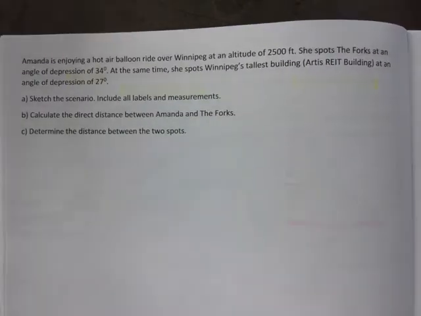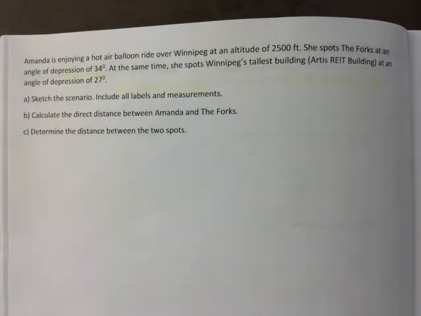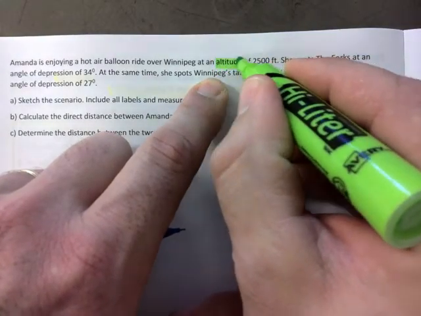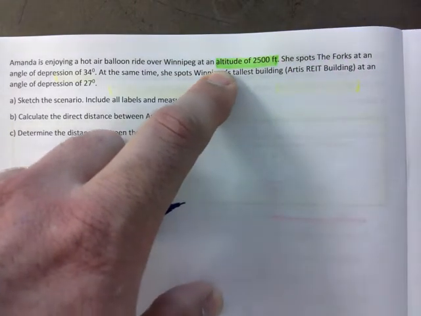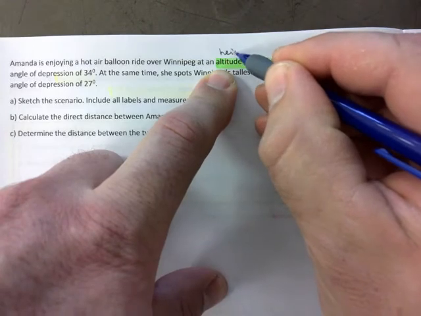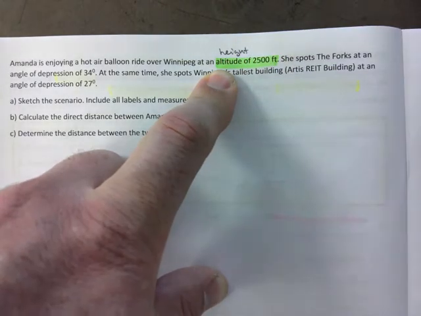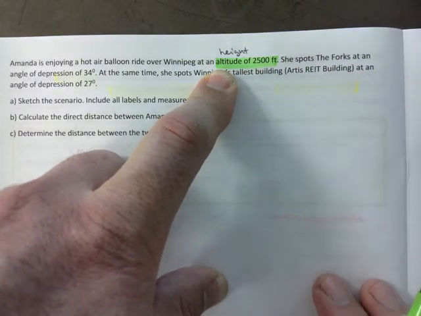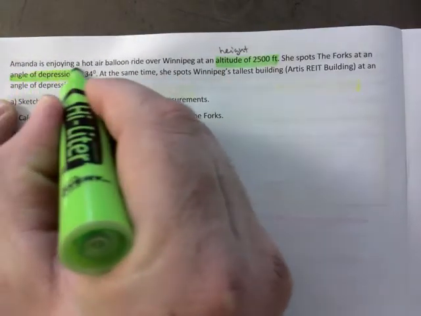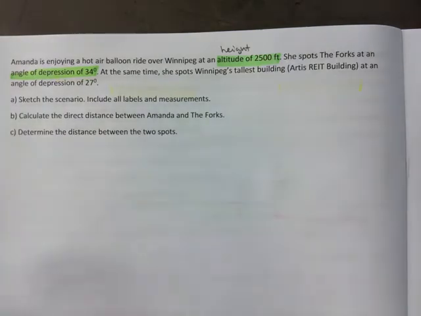Grab your highlighters if you have them. Amanda is enjoying a hot air balloon ride over Winnipeg at an altitude of 2,500 feet. Altitude is height, okay? Same thing. Height above ground. She spots the forks at an angle of depression, oh, there's that angle of depression, of 34 degrees.